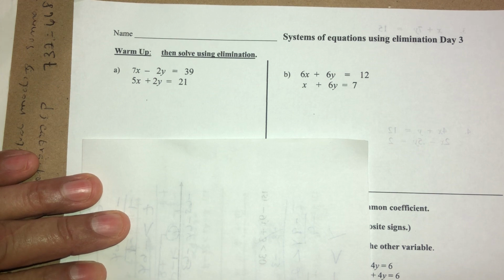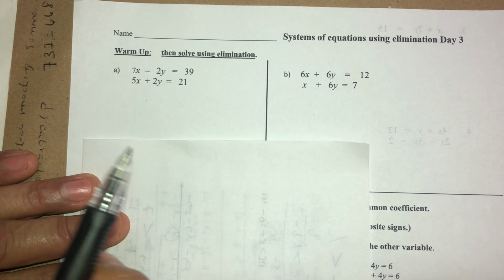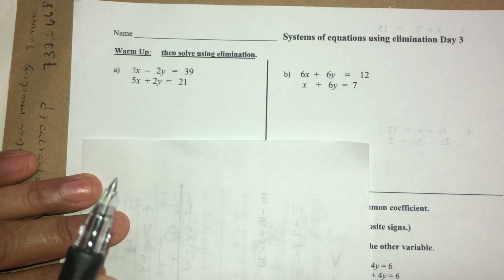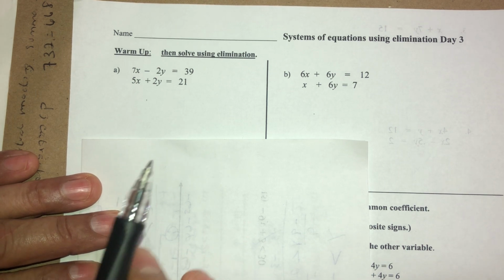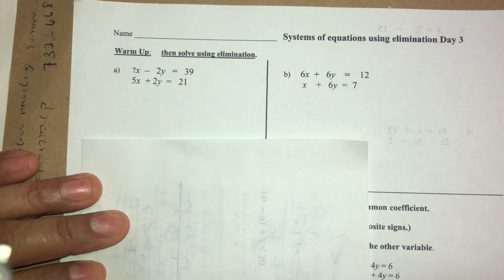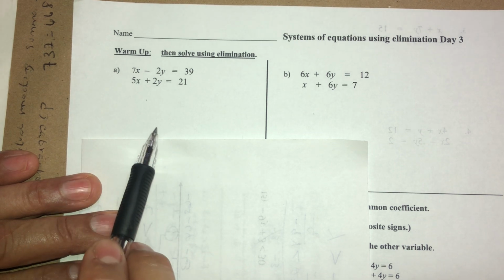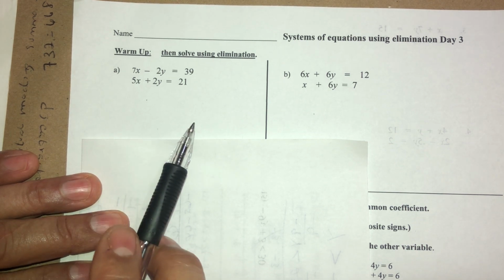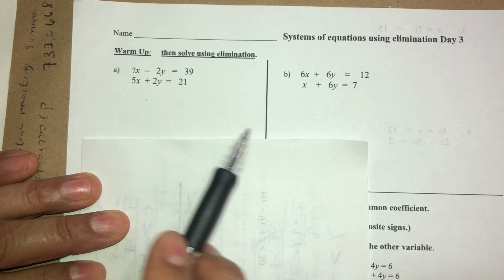That's the idea, to keep a variable with the same coefficient and different signs.